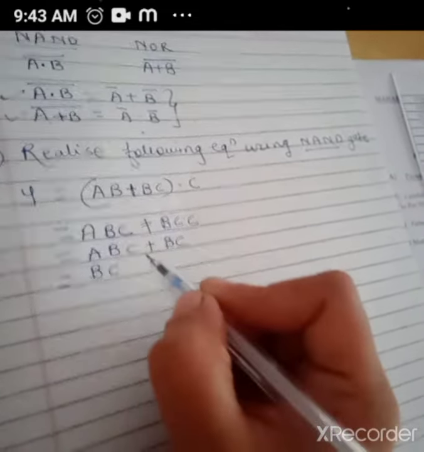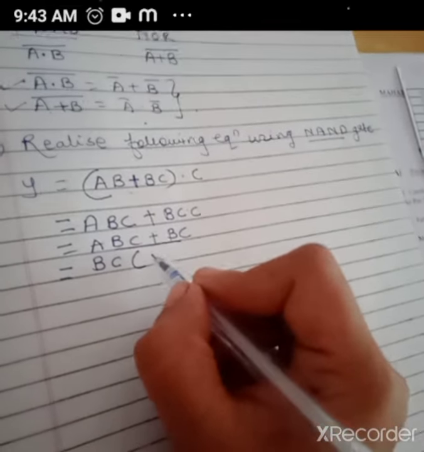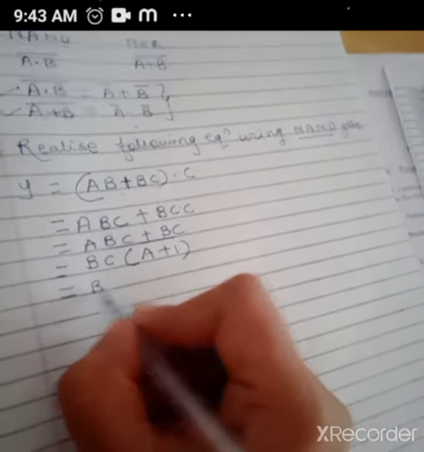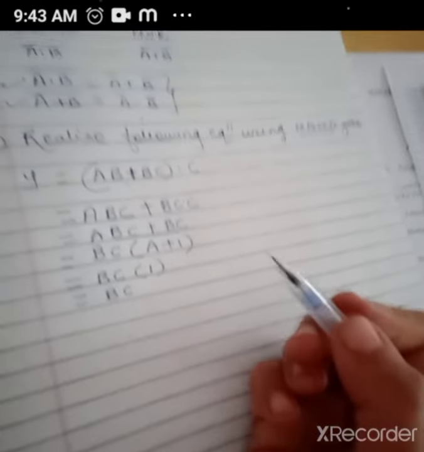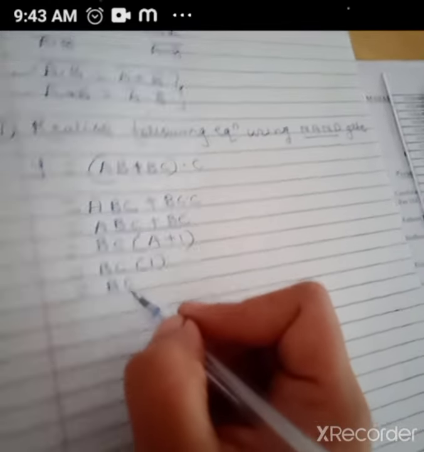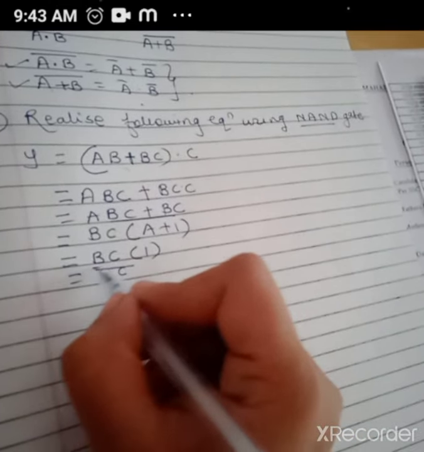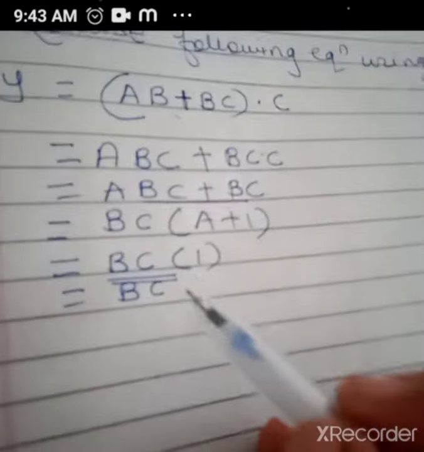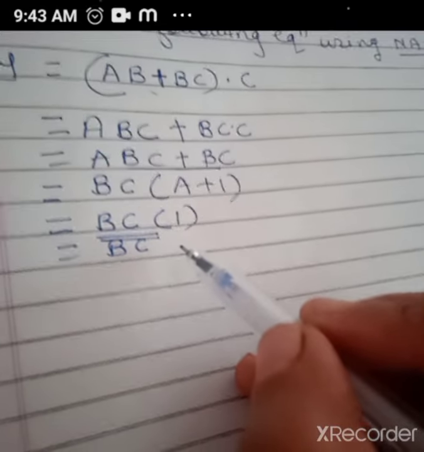Now in this equation B into C is the common variable, so in the bracket A plus 1 will remain, and A plus 1 is equal to 1. So the answer is B into C. Now this equation you have to implement with NAND. So put double inversion, right? Now double inversion means logically it will get eliminated according to the inversion law, right?